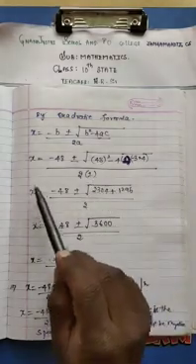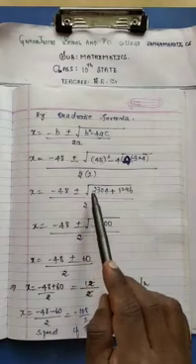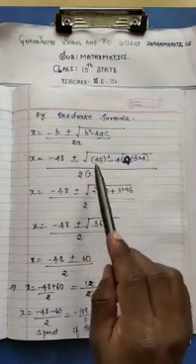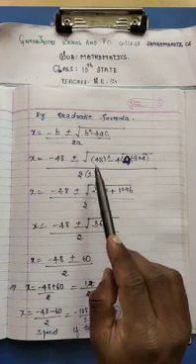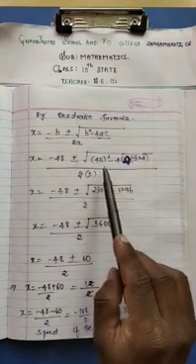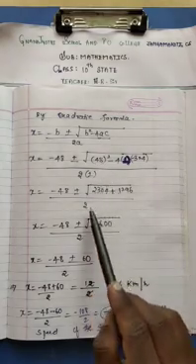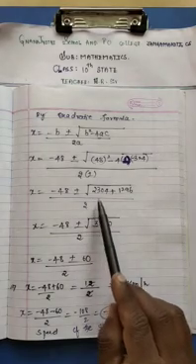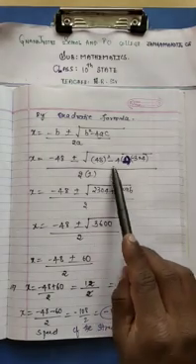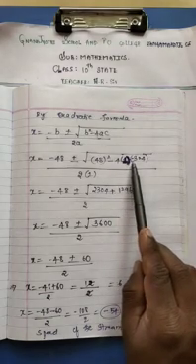So therefore x is equal to minus 48 plus or minus square root of, when we multiply 48 into 48, we get 2304.